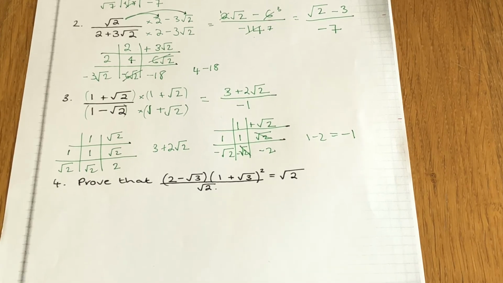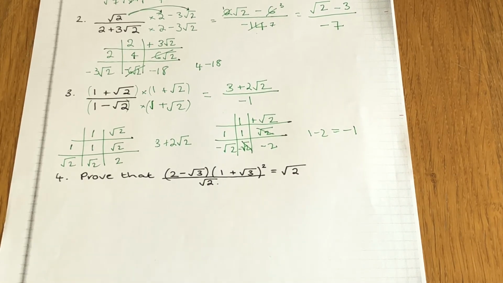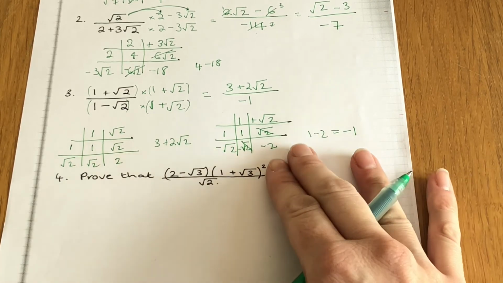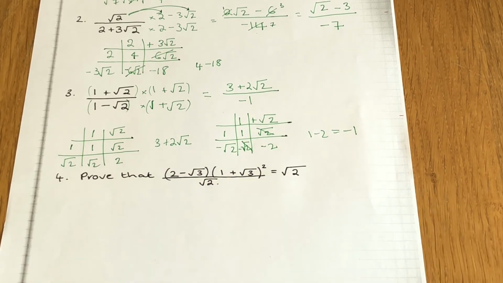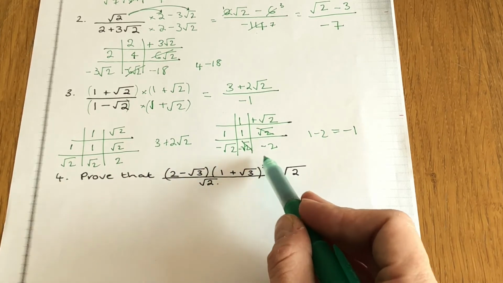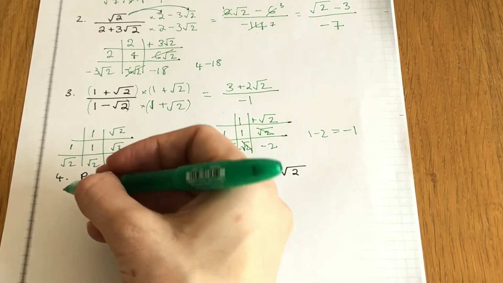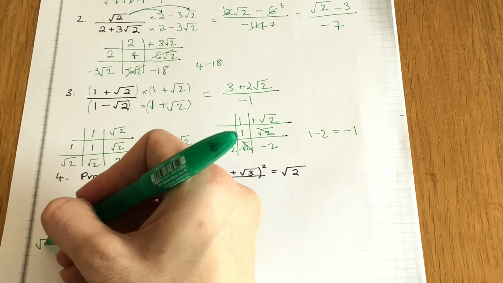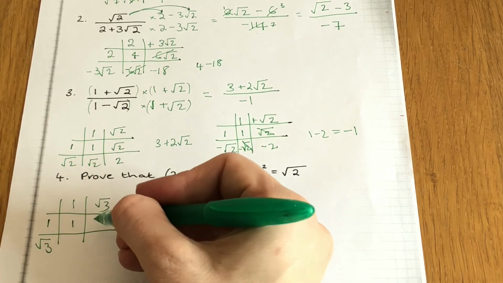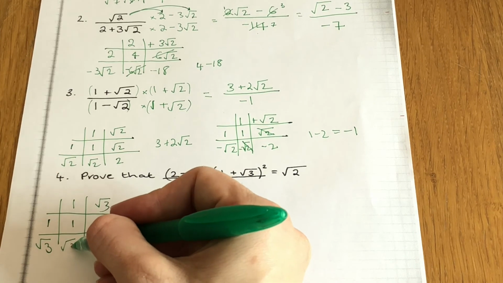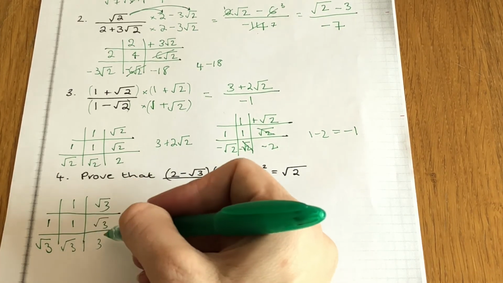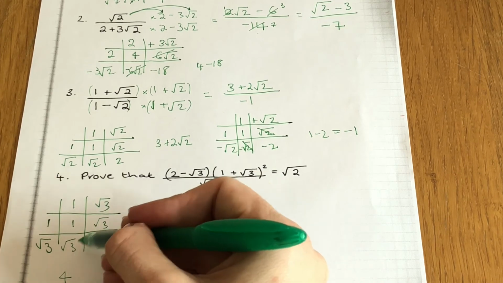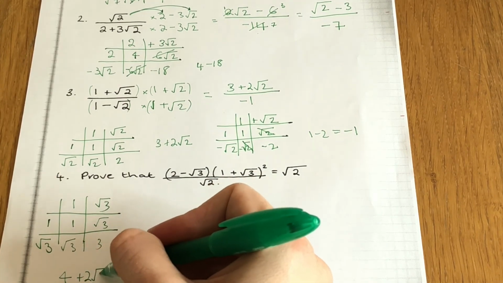Okay, and the last one here is a proof question. Now, don't be put off by the fact that it says prove. All you need to do is do that question, and that should be your answer. Okay, so what we're going to do is start by squaring this bracket. So 1 root 3, 1 root 3. 1 times 1 is 1, root 3, root 3, 3. So when I simplify that, 3 add 1 is 4, root 3 add root 3 is 2 root 3.